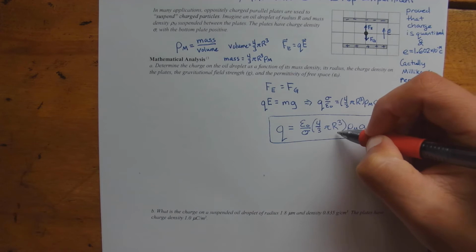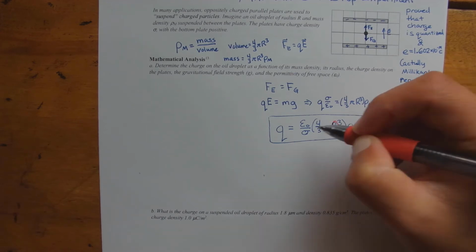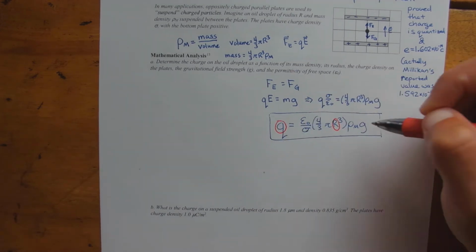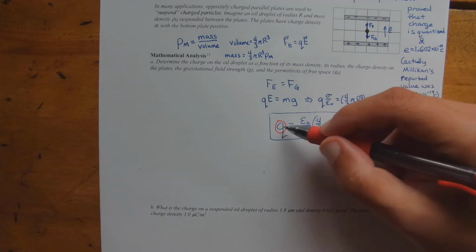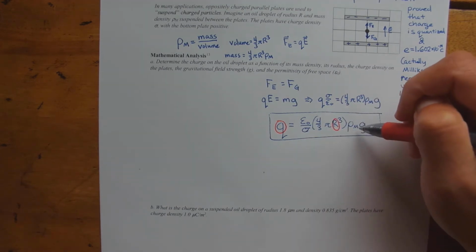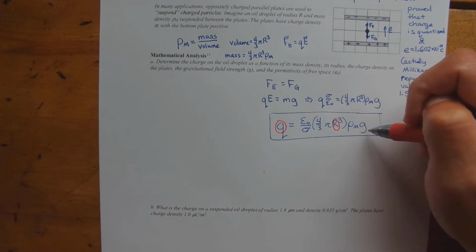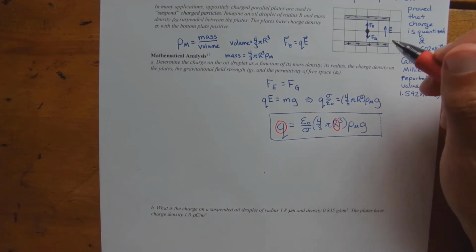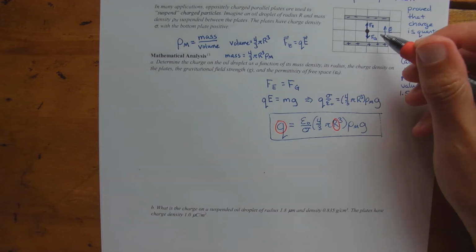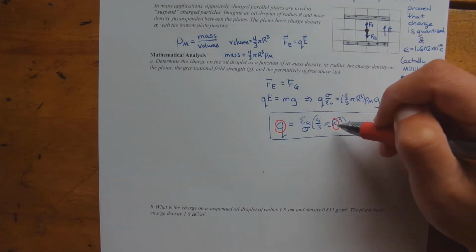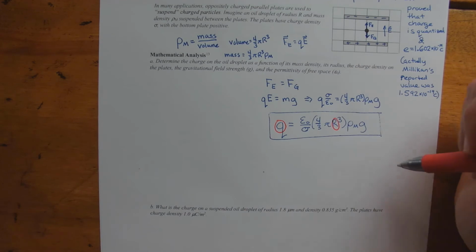And R is going to change, and Q can also change. So for different oil droplets, the radius and the charge would change. This is the mass density for an oil droplet, which is going to be the same for all the oil droplets, and g is not going to change either. So if you spray a bunch of oil droplets in between the two plates, they'd have different radiuses and different charges, but everything else in this equation would be the same.